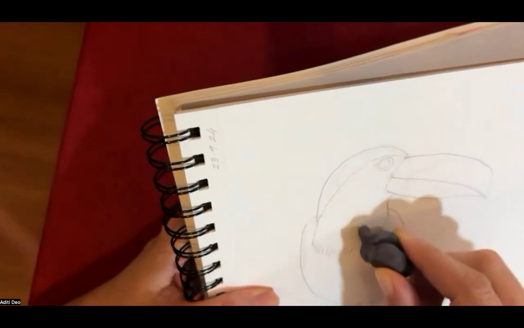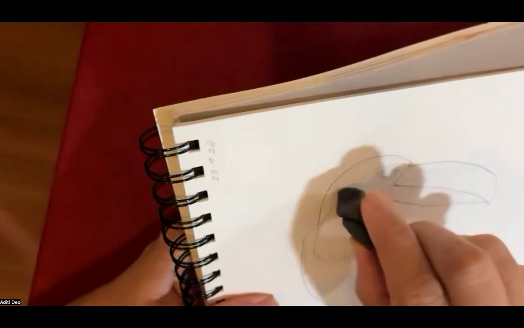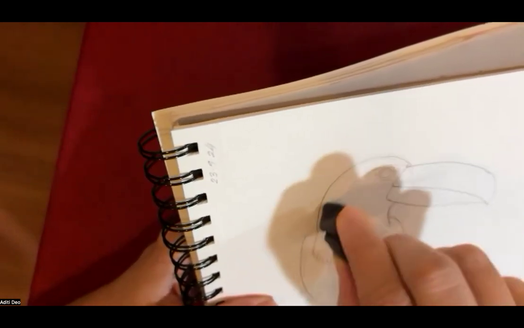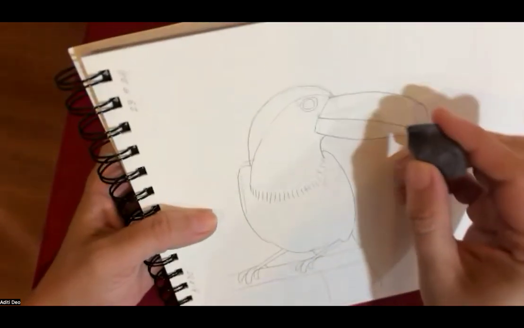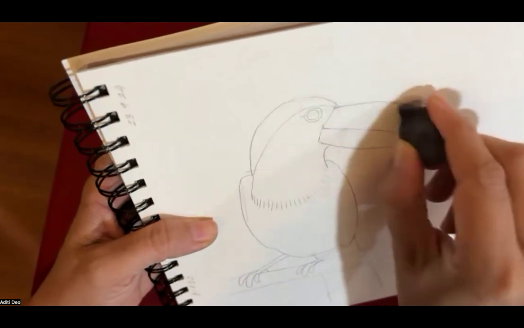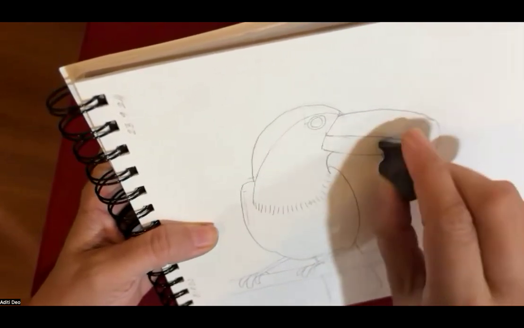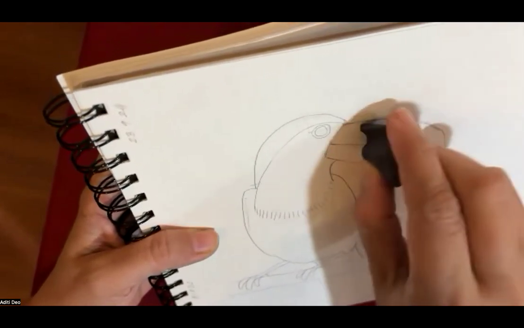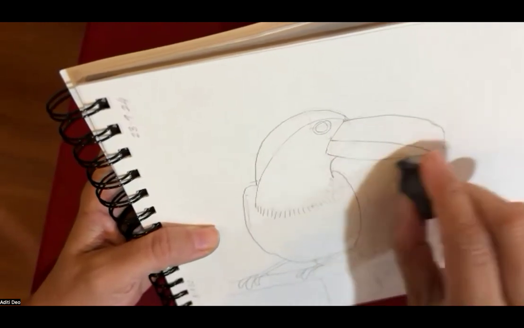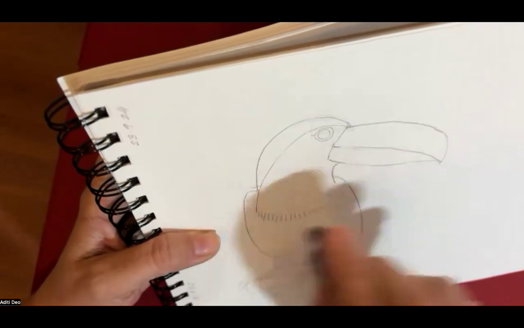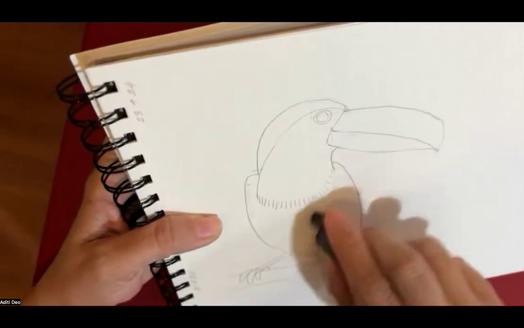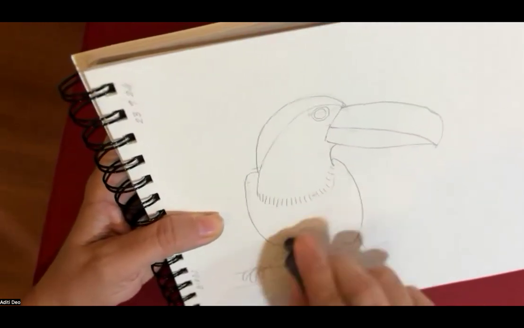Make sure no other lines get erased. So if you've drawn the guidelines nice and light, they will quickly come off. And if your lines are a little too dark, then never mind, we will paint the bird. So then the lines won't be visible at all.